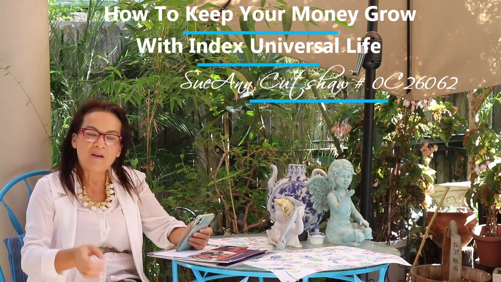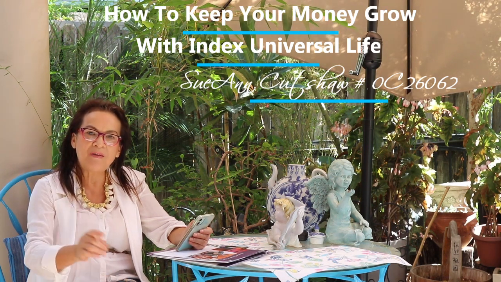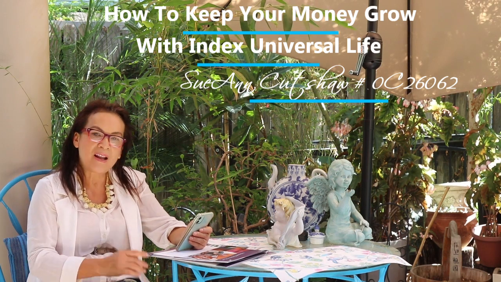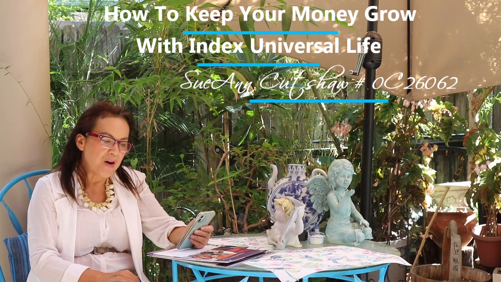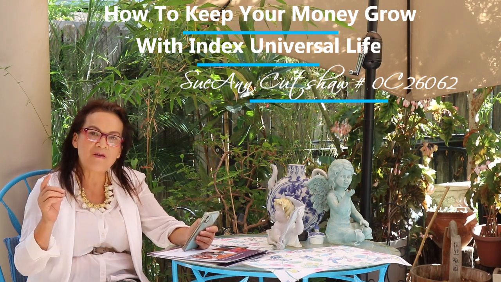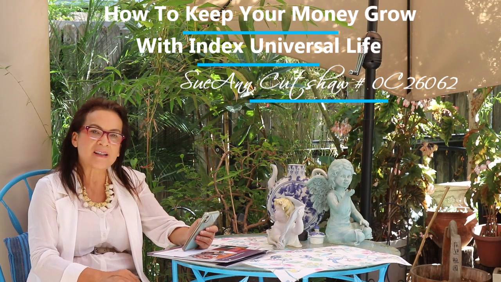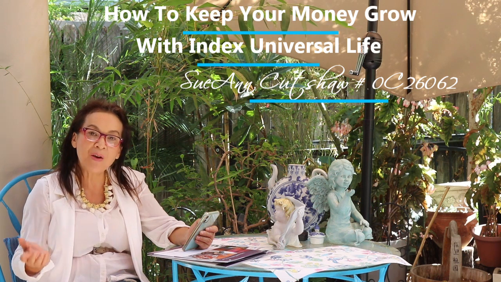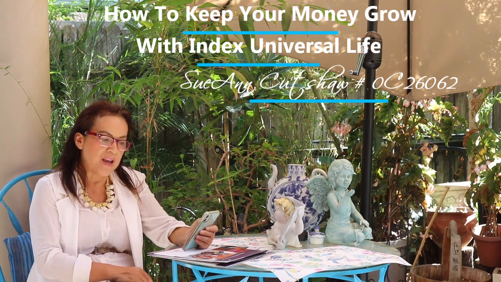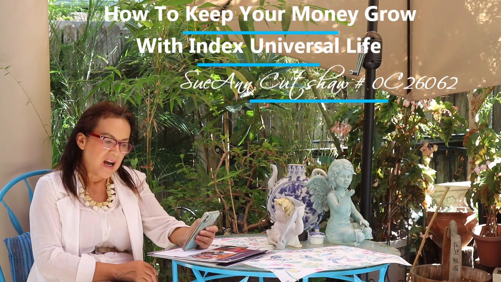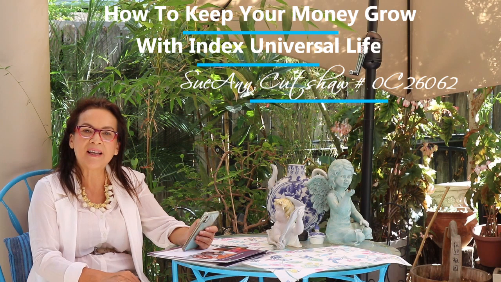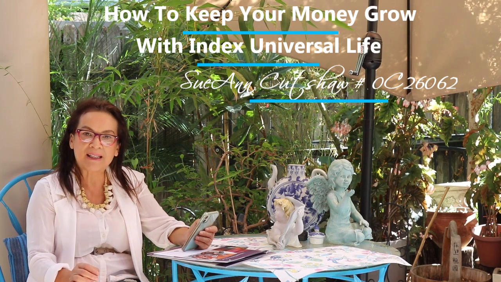And another important feature is riders. Let me explain. IUL policies often offer various riders such as long-term care, waiver of premium, or critical illness riders, allowing the policyholders to tailor the policy to their specific needs.